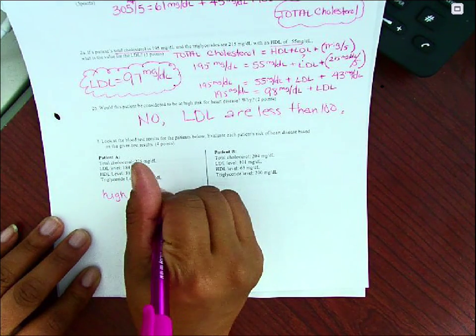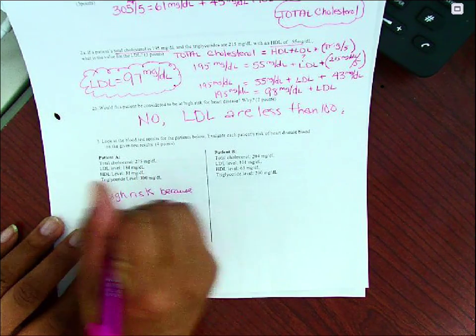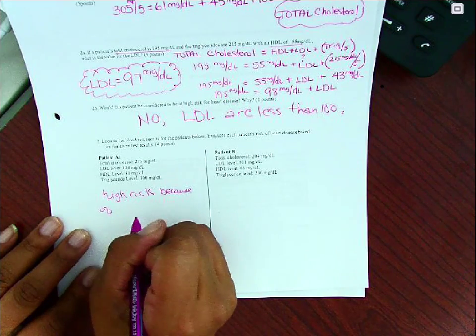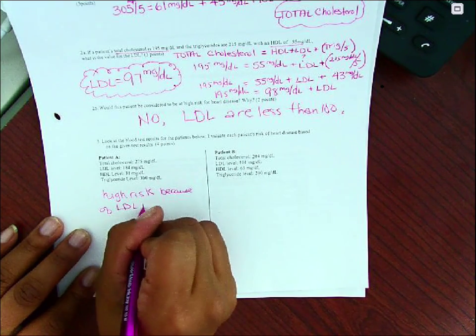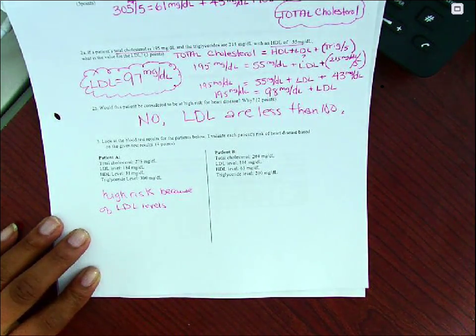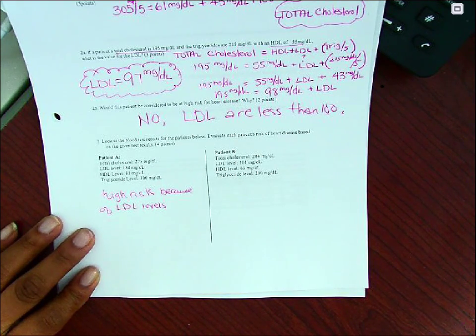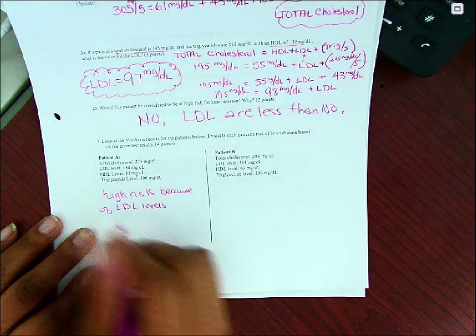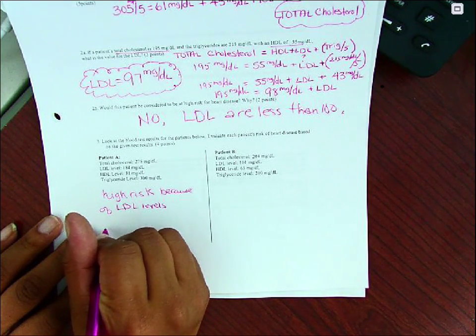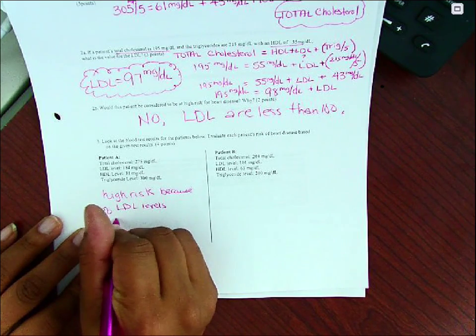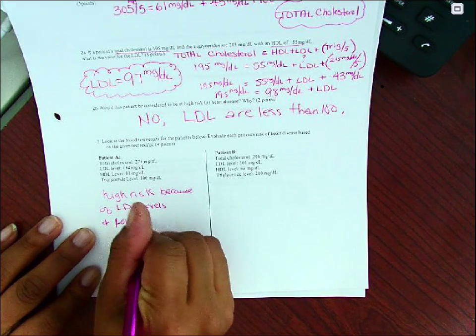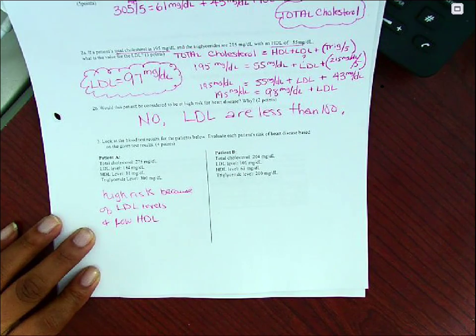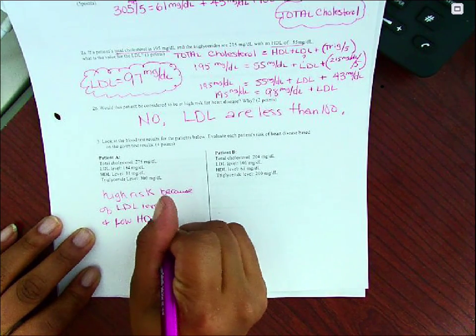Because of the amount of bad cholesterol, right? Which is what? Okay. And you said something else? Brianna, did you say something else? What about the low HDL? Yes, if HDL is low, that puts it at high risk.